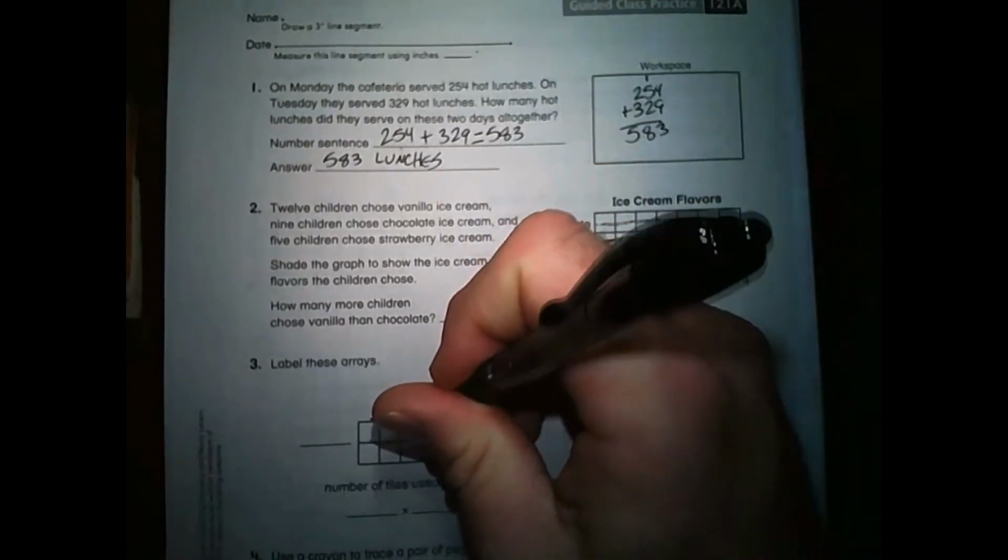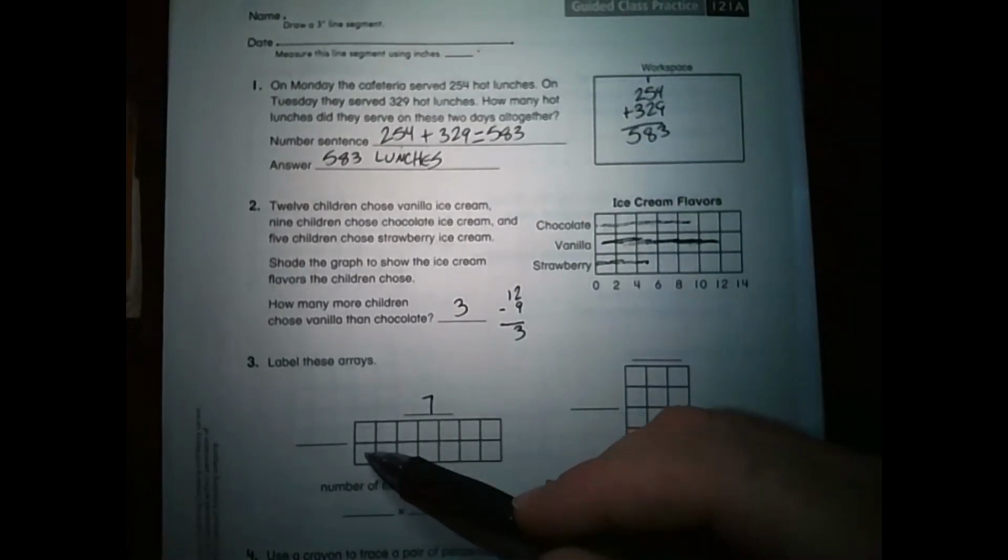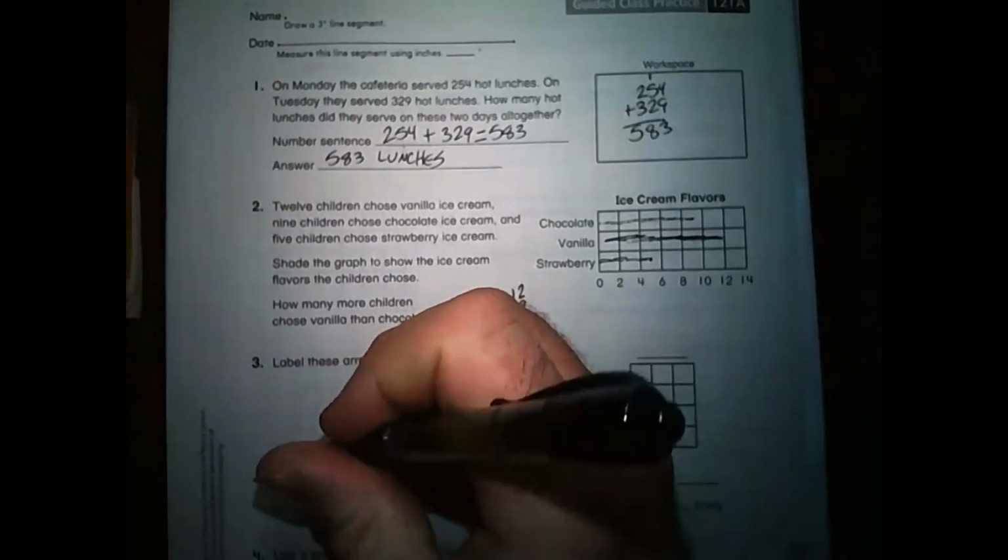The first thing that we need to do to find out how to label these arrays is we need to count our top rows here, okay? And that'll be our number here. So let's go ahead and count. We're just going to count this top row. 1, 2, 3, 4, 5, 6, 7. I'm going to write the number 7 here. And then for our column downward, all we need to do is count how many there are going down. 1, 2. So I'm going to write 2 right here.